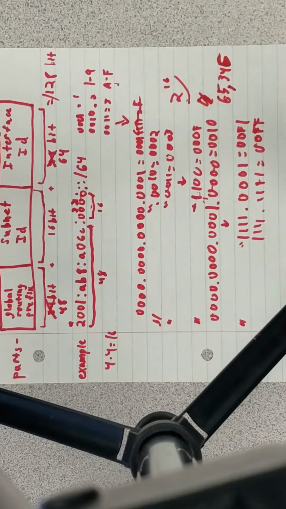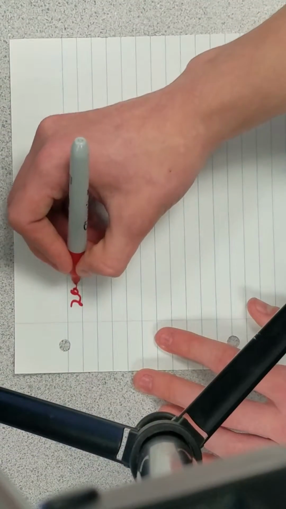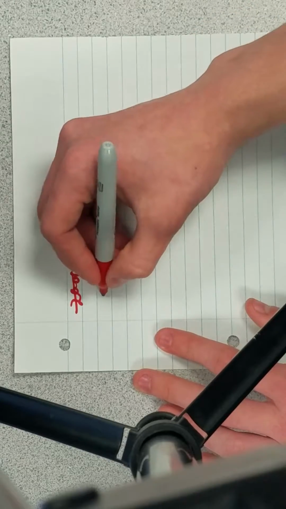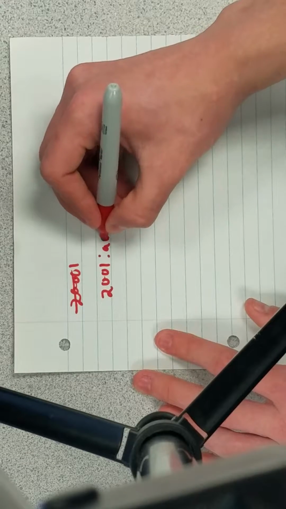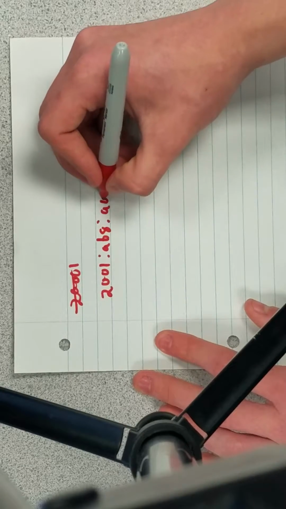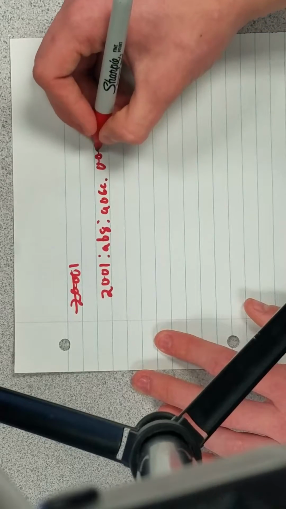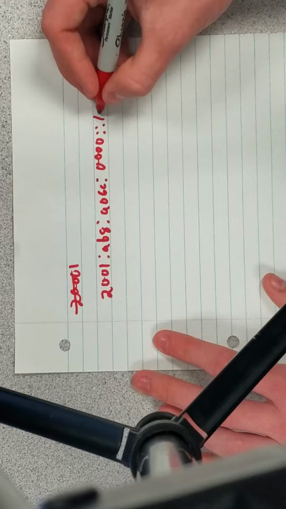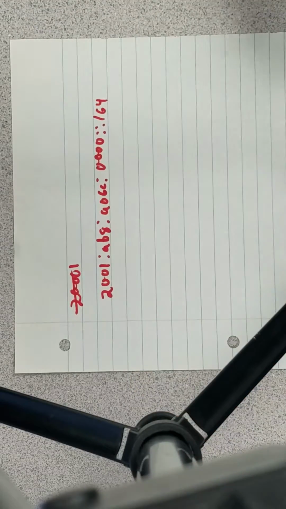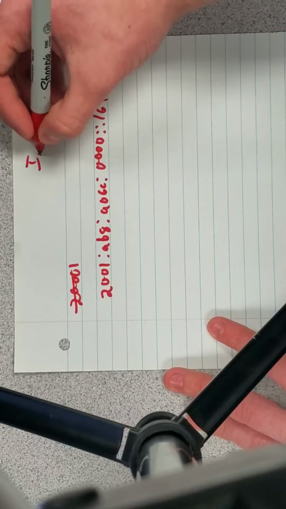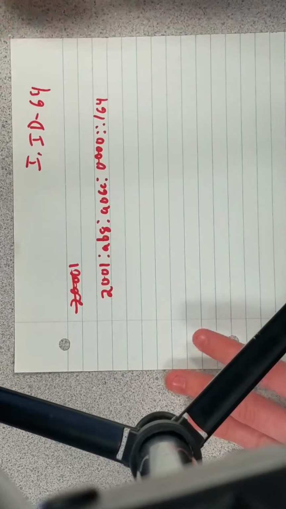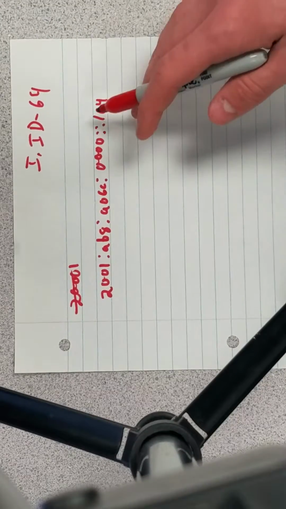So if we switch these around real quick, we have 2001, AB8, and A06C, then the subnet, and then a /64, because like we said before, the interface ID has 64 bits to it. So the /64 means just the ID in general.